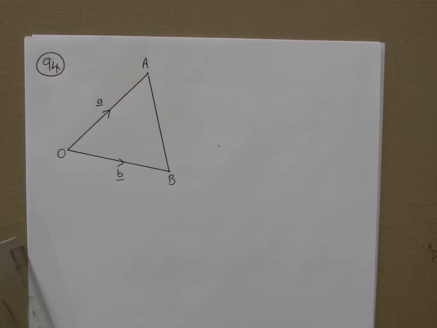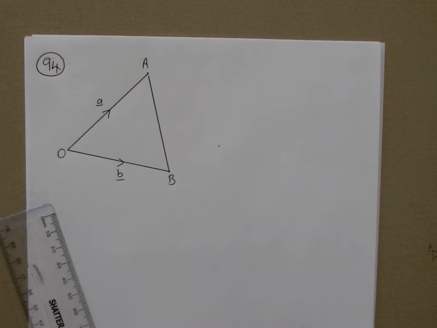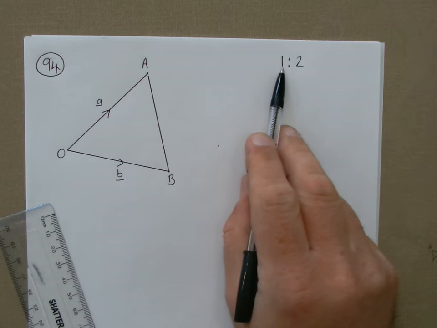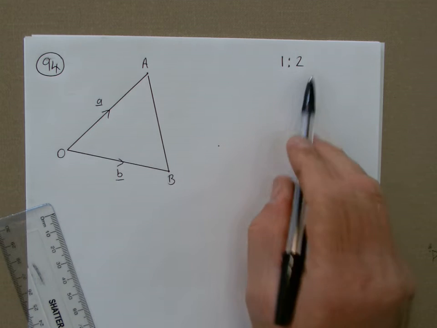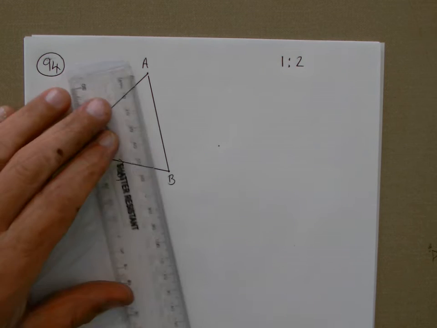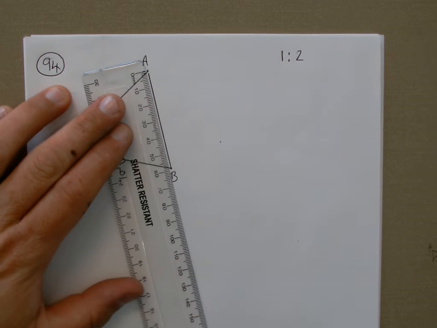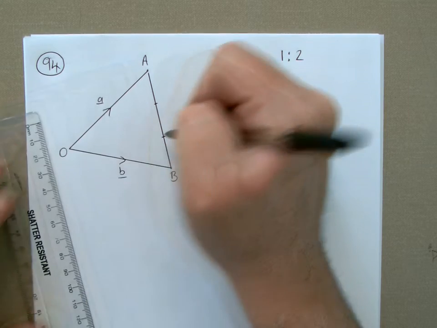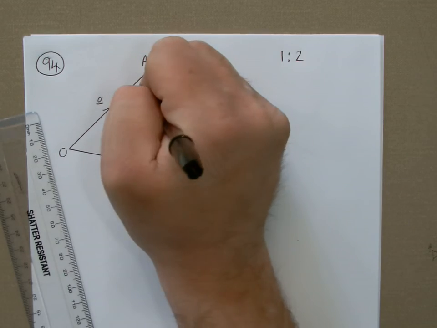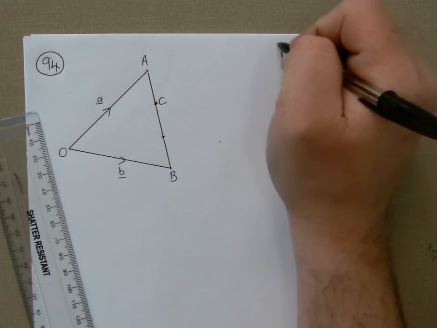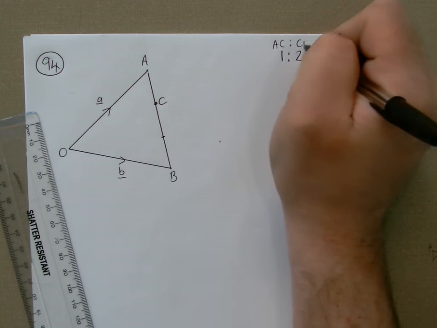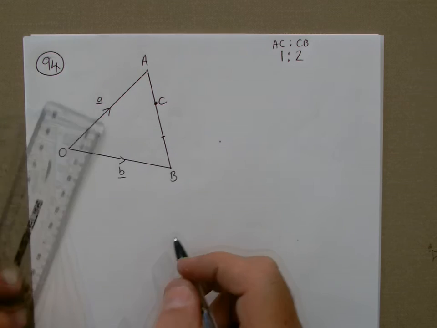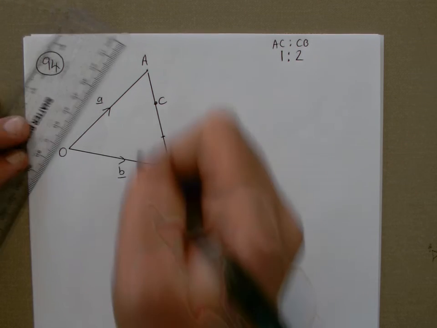In other words, the line from A to B is split up into 3 parts, because if we've got this ratio here, 1 to 2, there's going to be 1 part on one side and 2 parts on the other side. So split that line up into 3. I might even measure it, just so we get a sense of perspective. Split it up into 3, roughly at there. Okay, C then will be here, simply because A to C, C to B is in that ratio. In other words, A to C is 1 part, C to B is 2 parts. And we're asked to find the position vector of the point C.